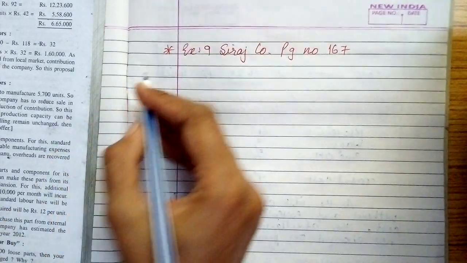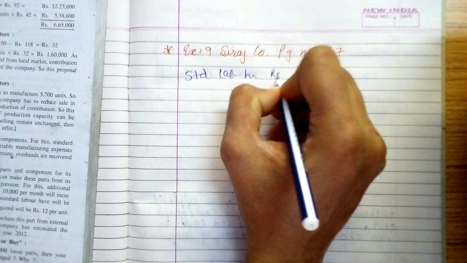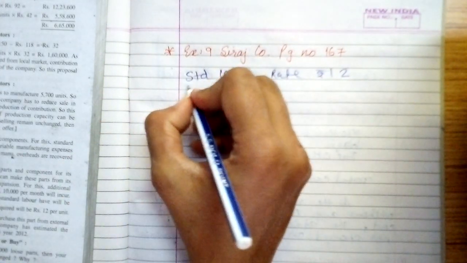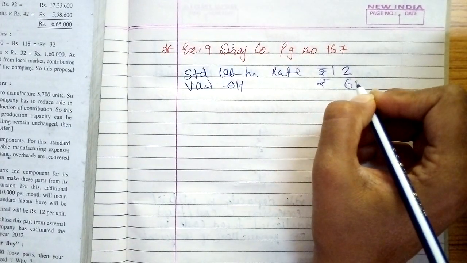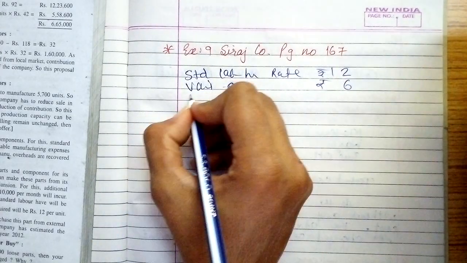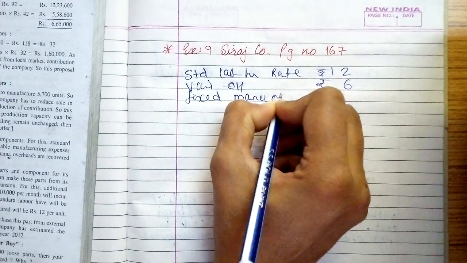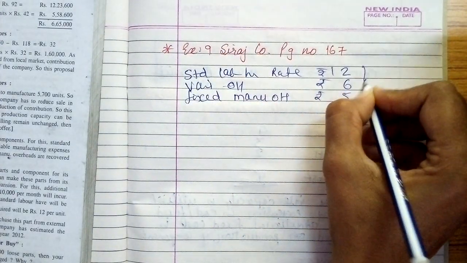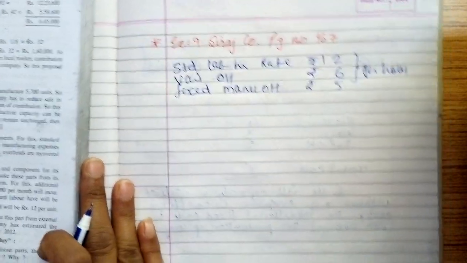For this, standard labor hour rate rupees 12, variable overheads rupees 6 and fixed manufacturing overheads rupees 5. આ બધું તમને શું કીધું છે? પર અવર, 1 કલાકના. ઓકે.